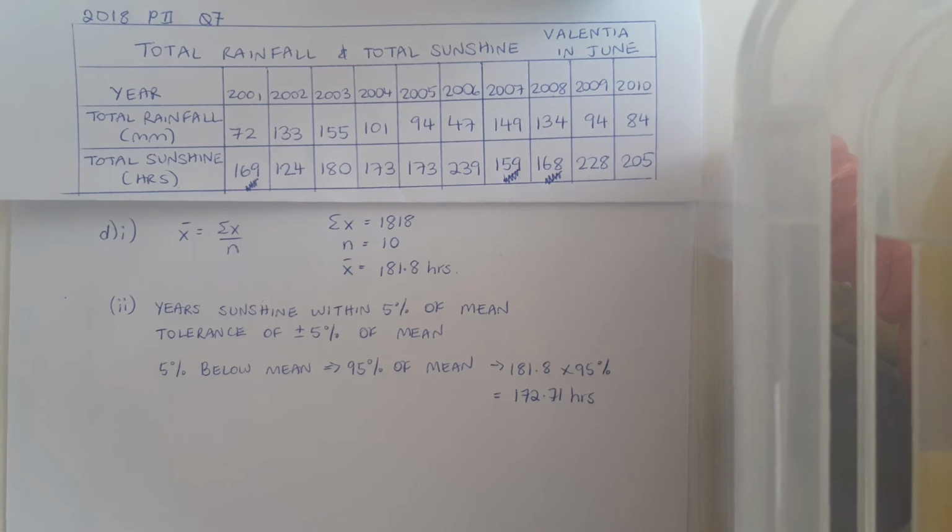And then I also want to go 5% above the mean. So I'm going 5% up from my mean. I'm going to think about that mean as being 100% starting off. If I go up 5%, I'm up to 105%. And I can get 105% of my mean by just multiplying it by 105%. And when I work that out, it's 190.89 hours. And now all I have to do is just go through my table and identify the years in which I was between 172.71 and 190.89.